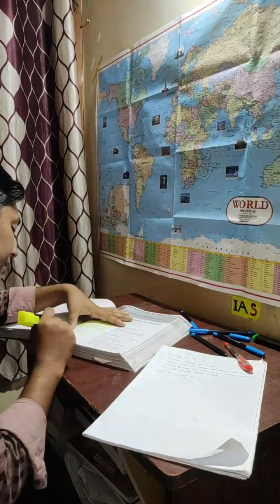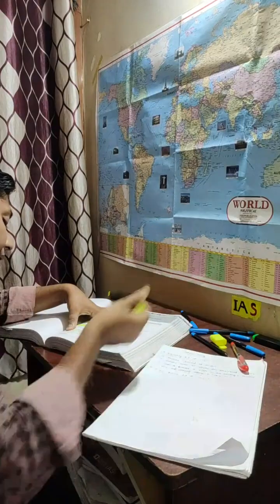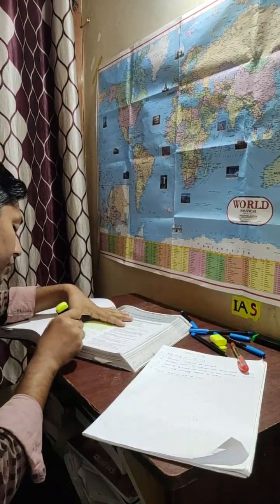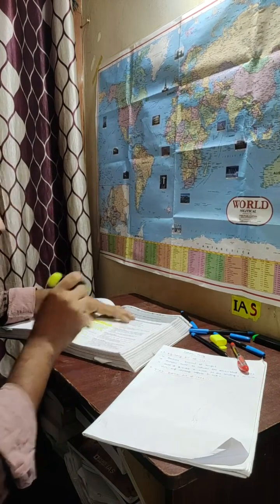What is the Pitt's India Act of 1784? The first point is that commercial and political functions were separated.